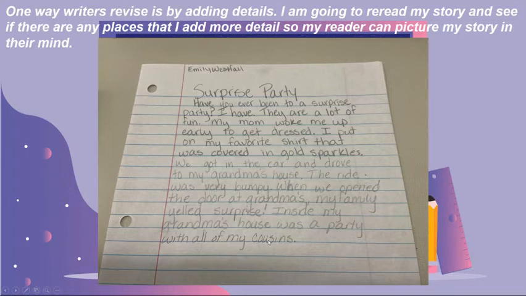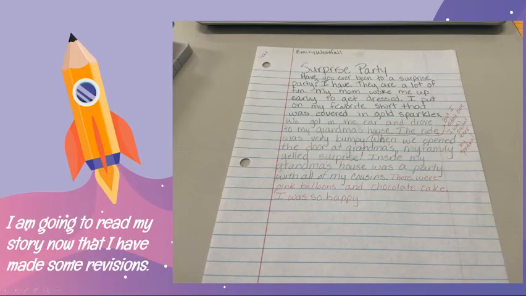And I noticed I don't really tell you what the party looked like. I remember balloons and cake. So I'll add more details right here as well. So here, I've added some details. You notice that I have an arrow pointing to some details that I added. And luckily this was at the end, so I added details at the end.